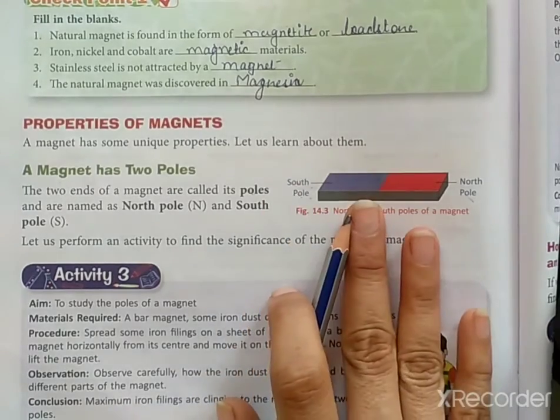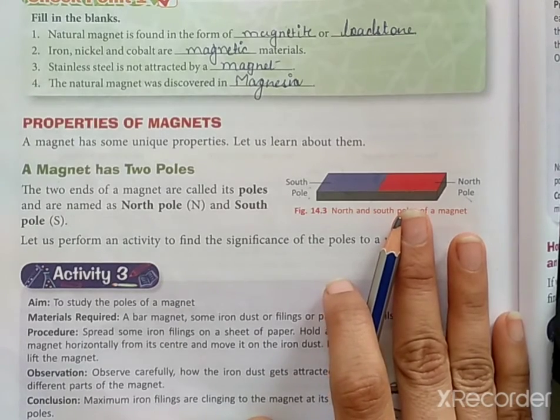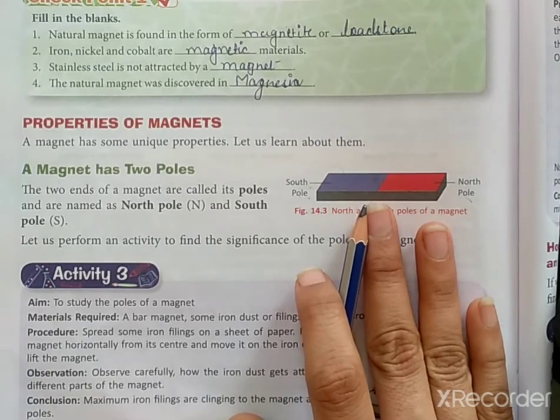I hope you have understood all the things which we have discussed. In the next class, we will discuss the rest of the properties of magnet. That's it.